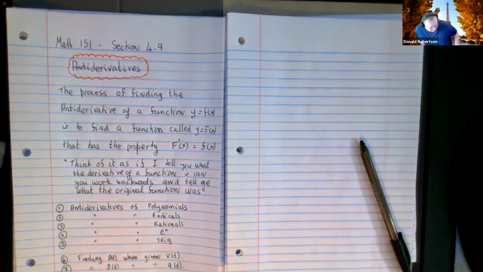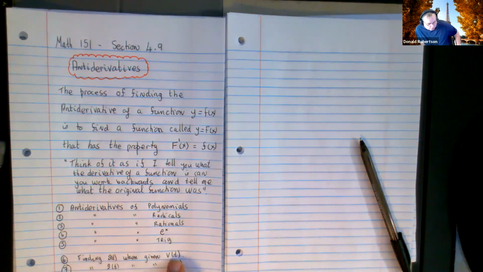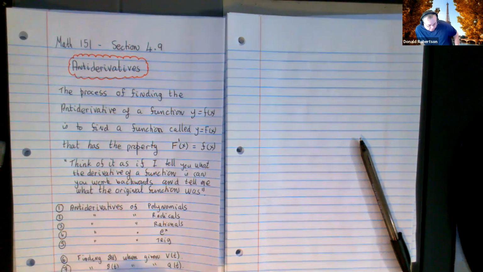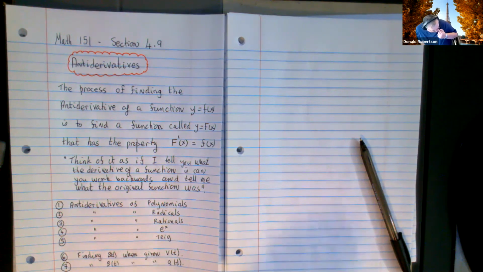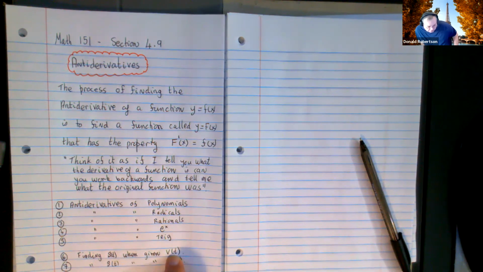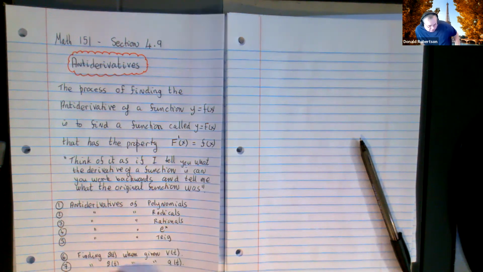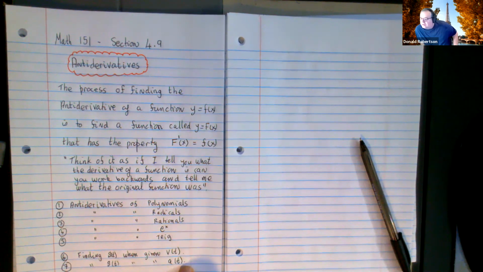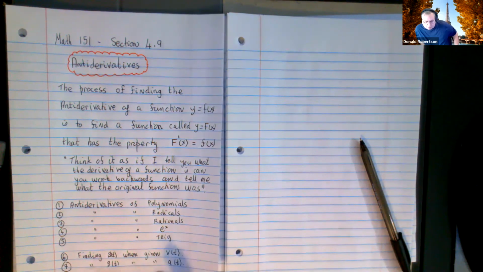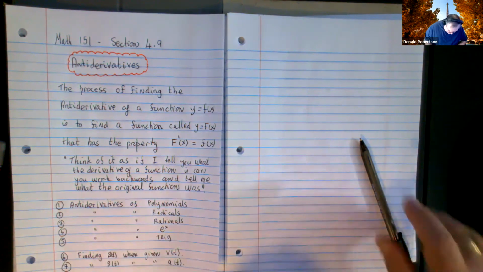And tomorrow, perhaps some of these tomorrow as well, we're also going to use this process of antiderivative to solve some questions like, how do you find the position function if I tell you the velocity at time t? And how do you find the position function if I tell you the acceleration? So these would be applications of doing the antiderivative.